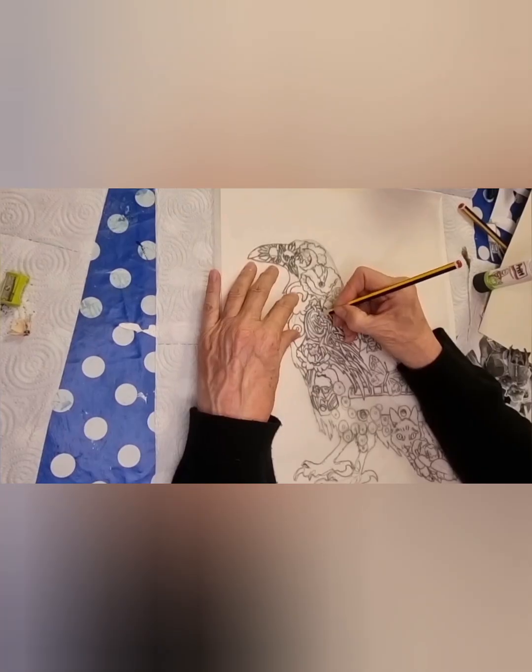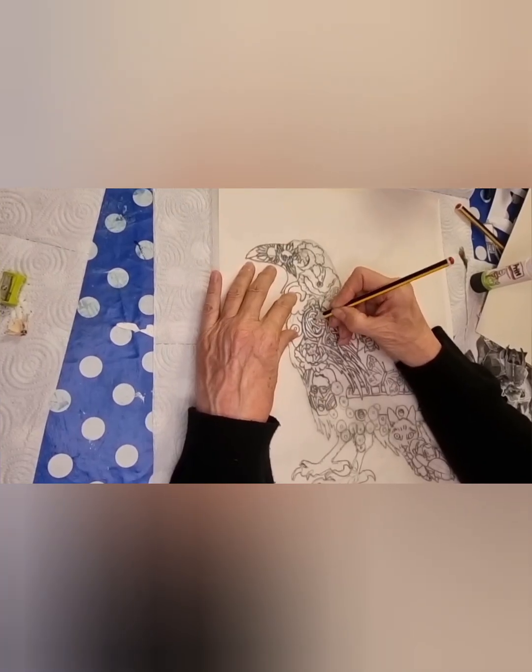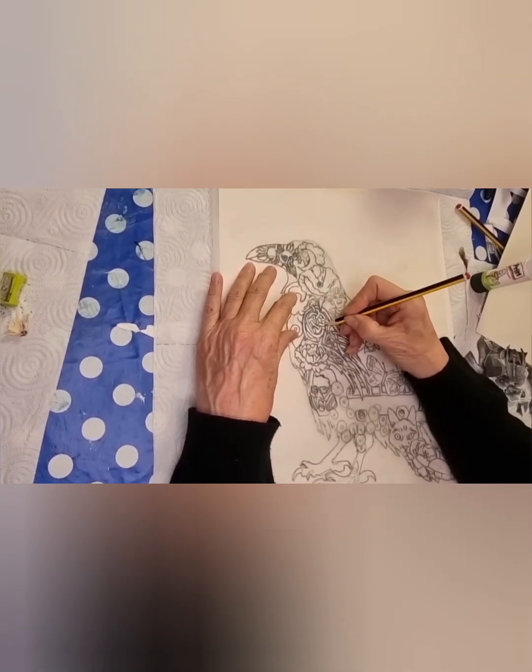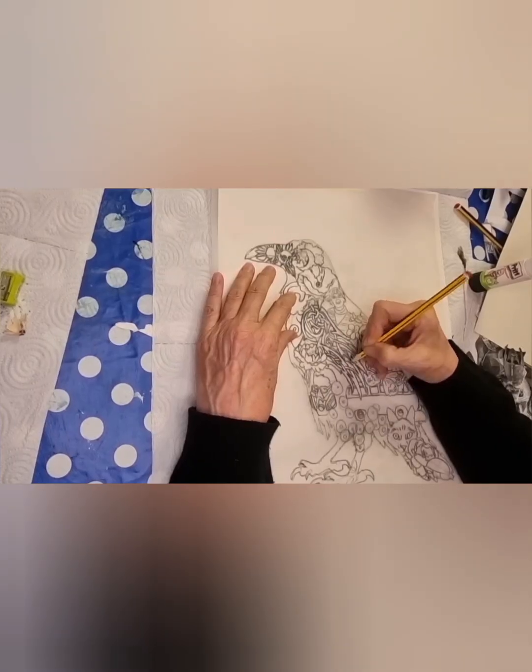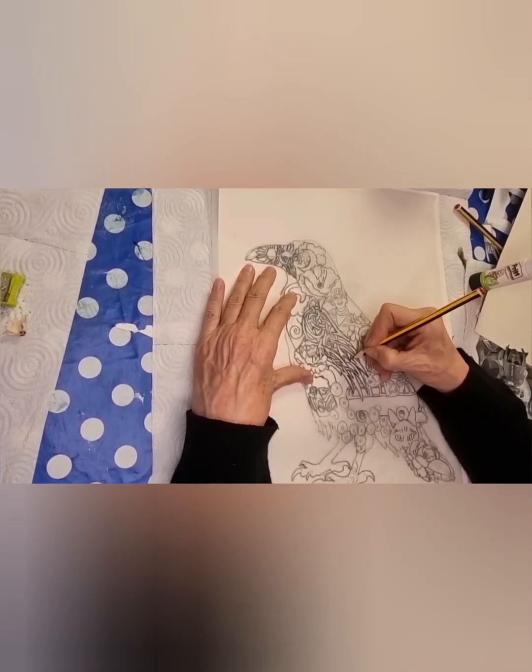I like this stage when it's the drawn elements of it. I think it looks interesting when it's all just black and white.